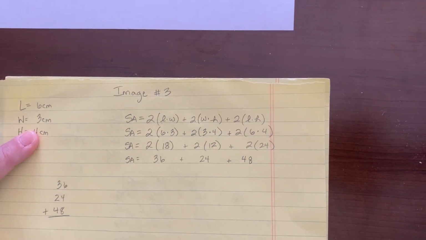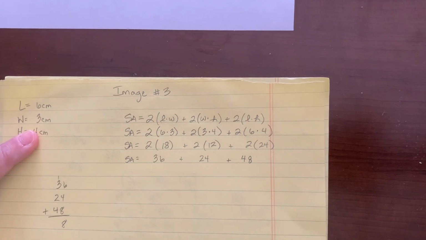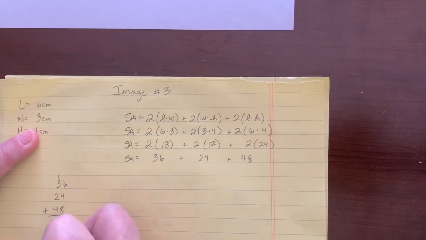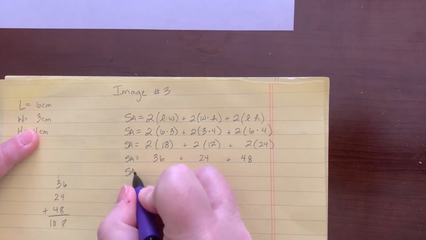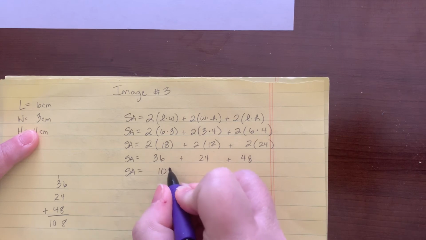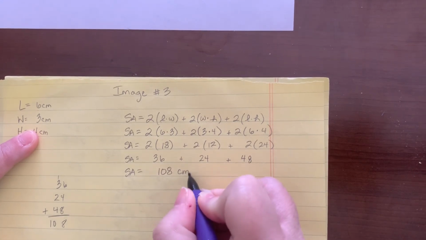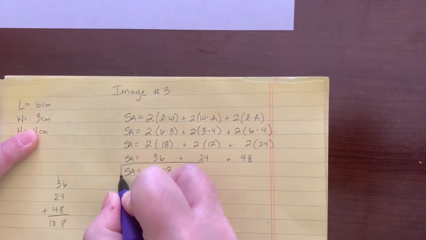To add those 3 numbers up, I've got 6 plus 4 equals 10, plus 8 equals 18, and 4 plus 2 equals 6, plus 3 equals 9, plus 1 equals 10. Jumped the gun there. So I have a surface area here of 108 centimeters squared.